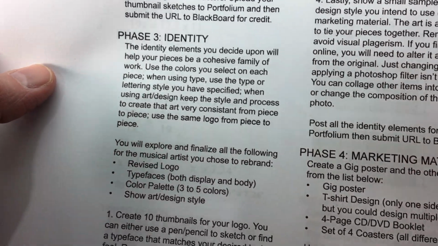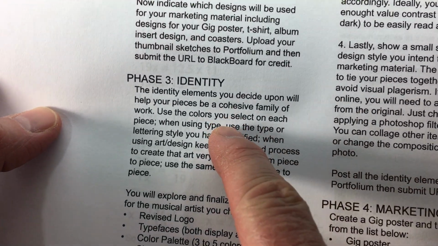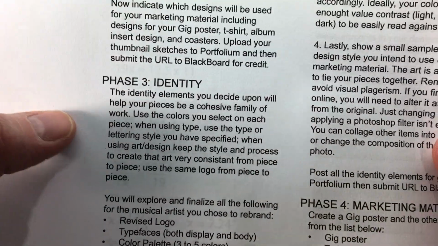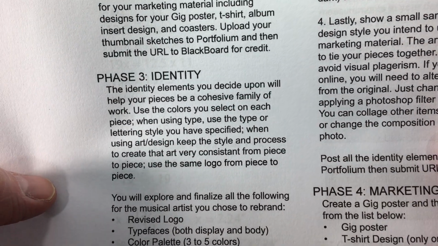Hey, this is Chad. I'm on phase 3 of the project sheet, and I wanted to talk about identity. So identity is a really important phase.